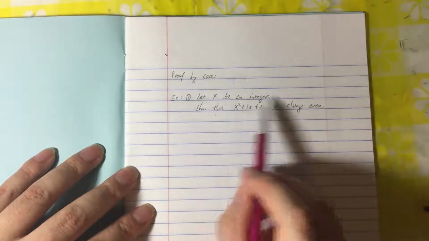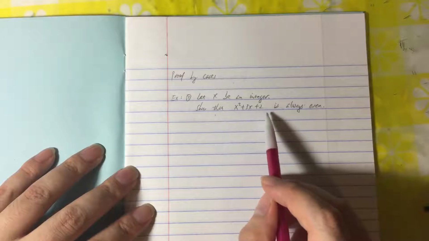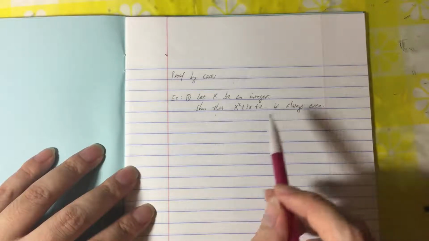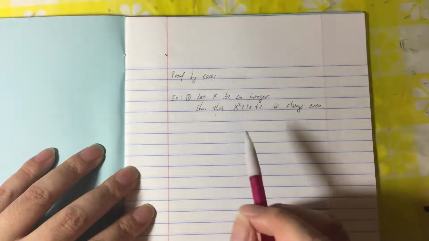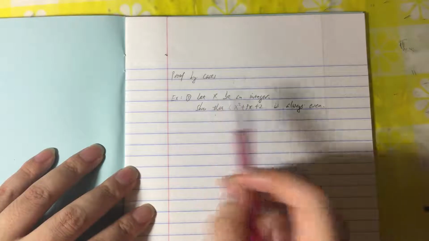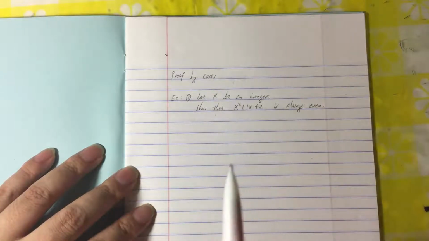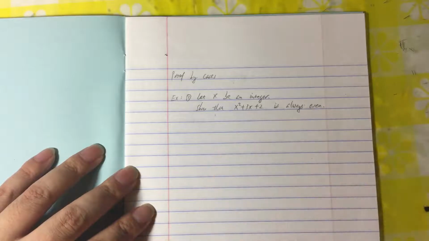Let x be an integer. Show that x squared plus 3x plus 2 is always even. If we try to prove this number is even directly, it's not easy. But we can consider x in different cases. Since x is an integer, it could be either even or odd. So we can consider this problem in two different cases.